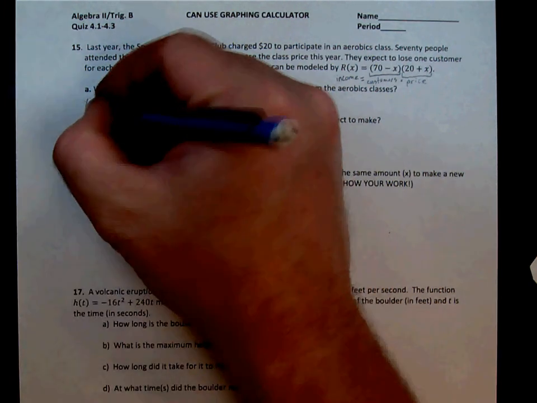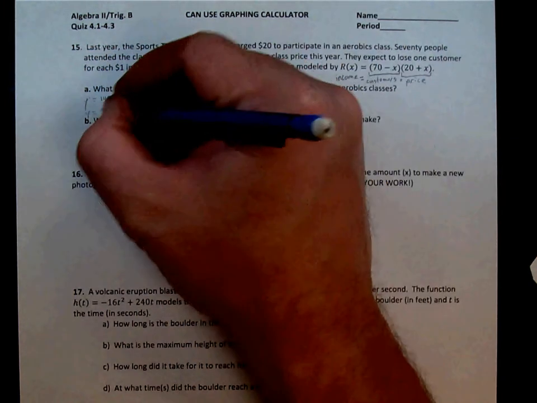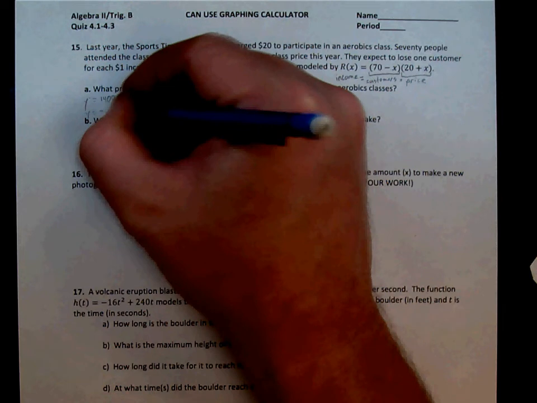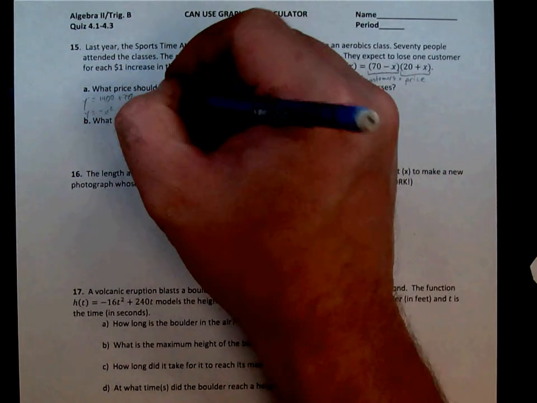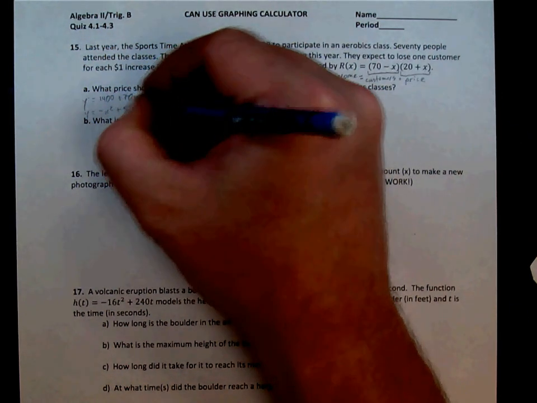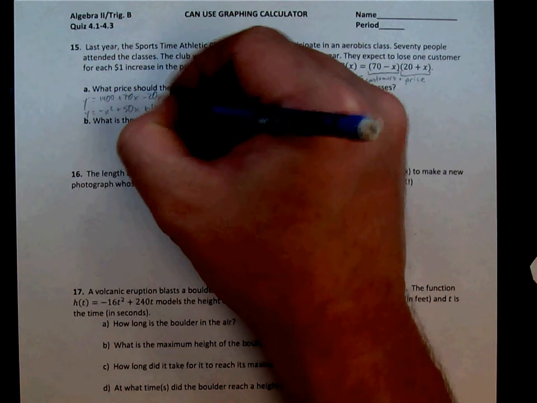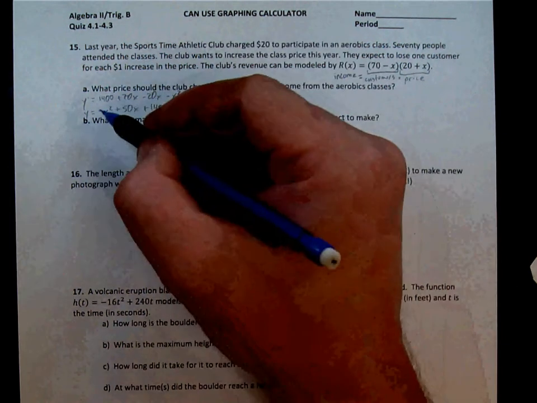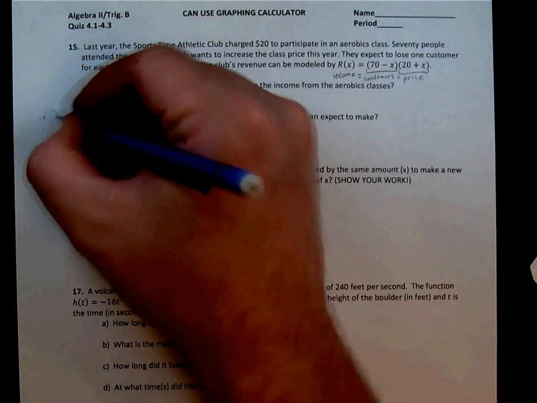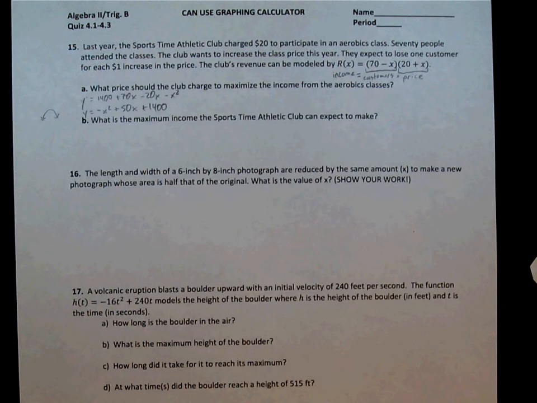So let's go ahead and combine like terms. I'm also going to put it in descending order. So negative x squared, combine like terms, I get a 50x, plus 1400. The a value is negative, so I know it's opening down, so the vertex is at the top. It is a maximum. We're going to try and find that.